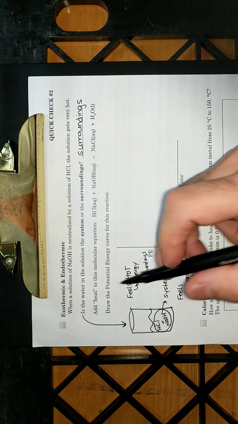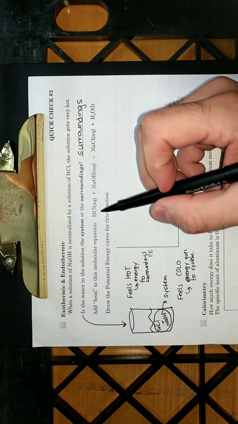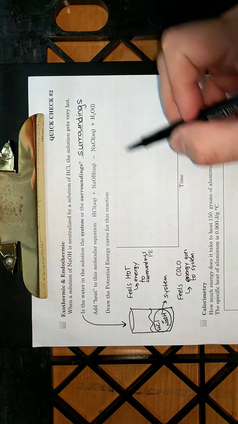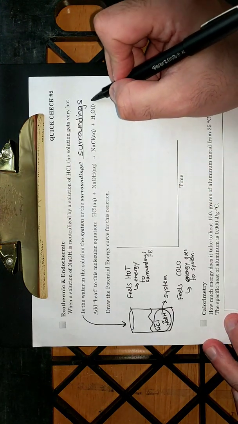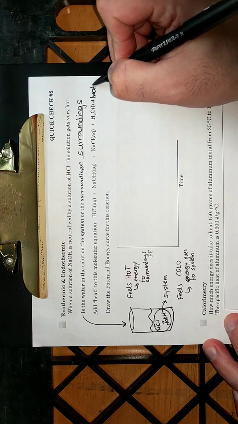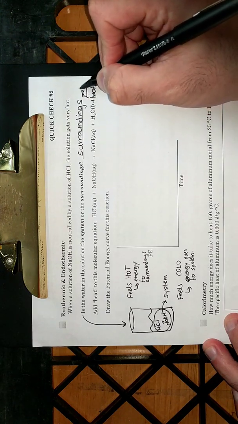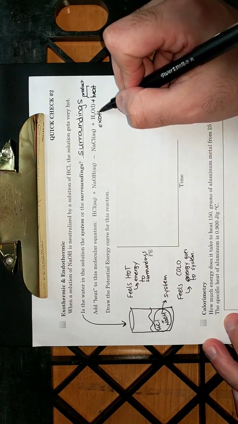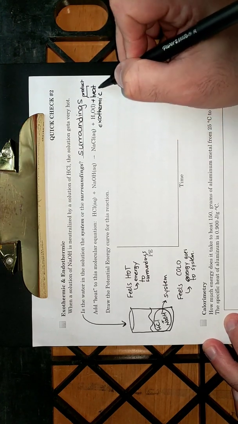Okay? So, add heat to this molecular equation. So if I have HCl plus NaOH and I get NaCl plus H2O, if it feels hot, that means it released energy in the form of heat, and that means it's a product. This is an exothermic reaction. An exothermic reaction is one in which the heat has been released and it is a product.